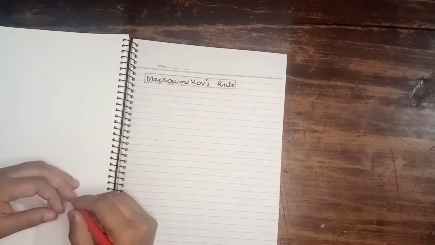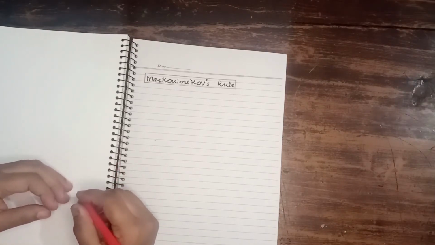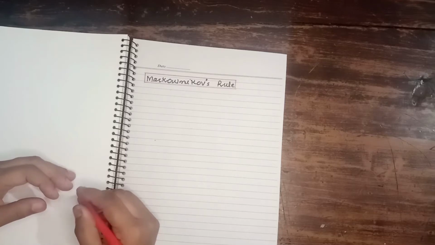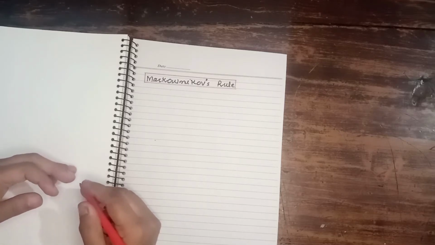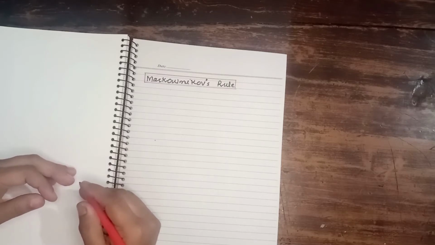Students, today we will study Markownikov's rule and different examples of Markownikov's rule. First of all, we will see what is Markownikov's rule.